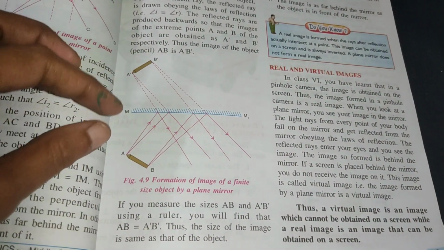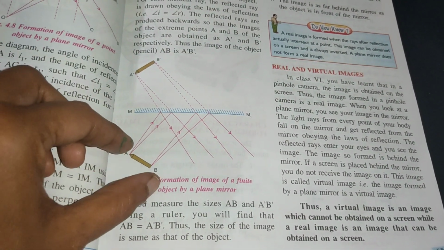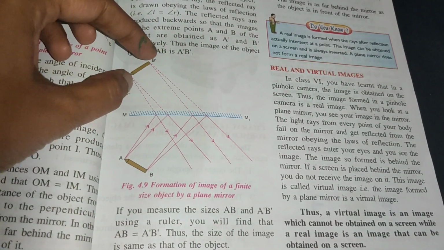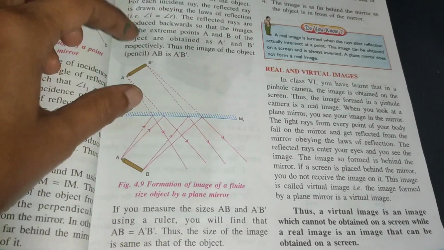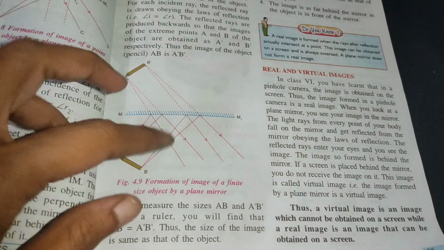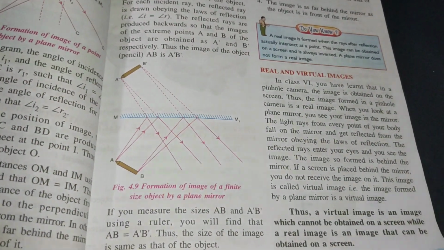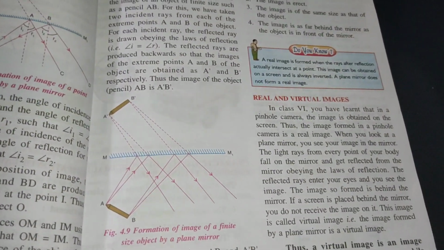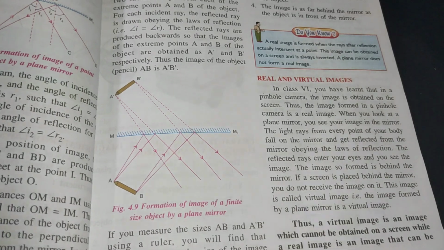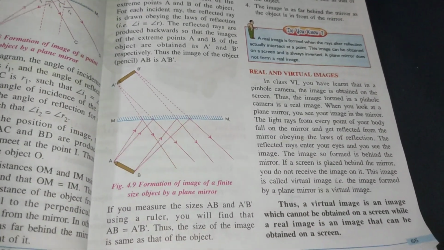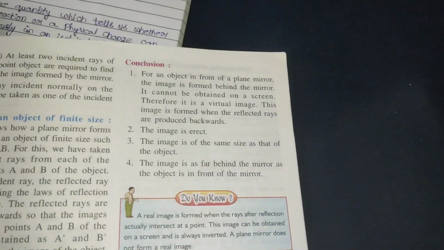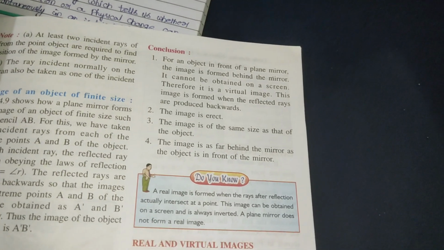So if you measure the sizes of AB and A dash B dash using a ruler, we will find both are the same. So the size of the image is the same as that of the object. So from this we can conclude, for an object in front of the plane mirror, the image is formed behind the mirror.